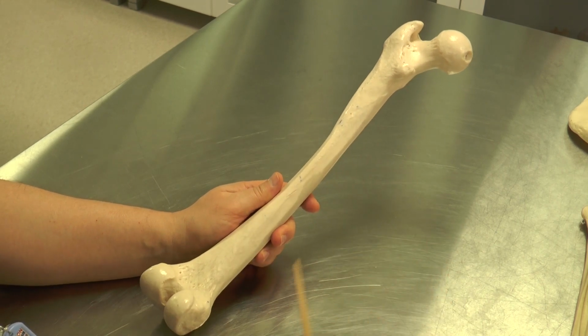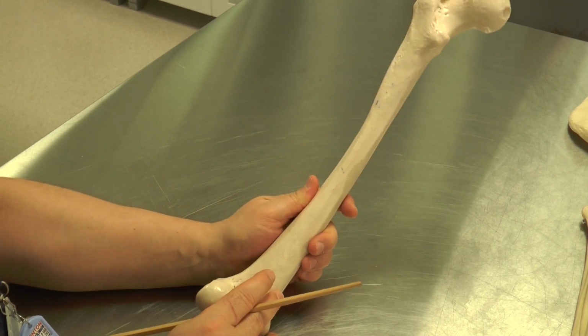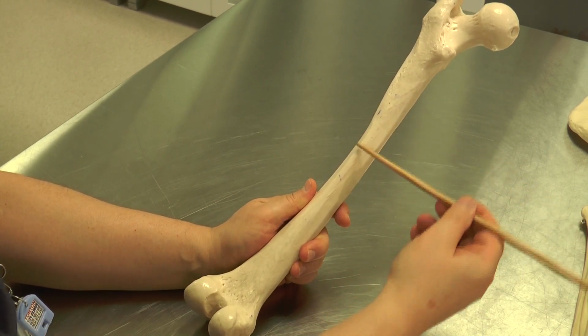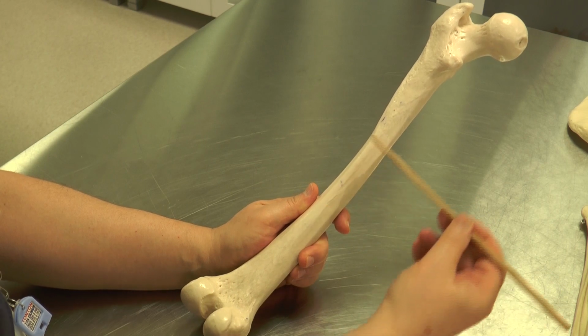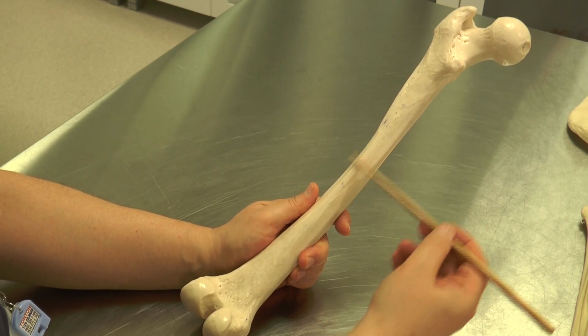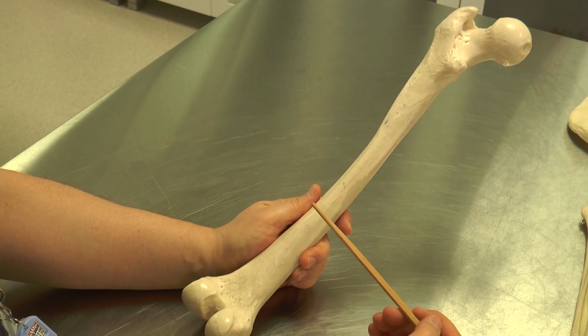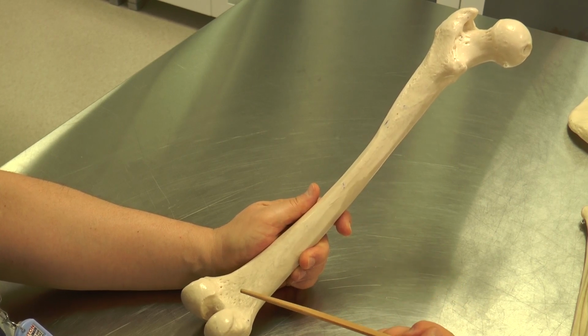So this is basically the shaft. The important thing that you need to remember is that the posterior aspect of the shaft of the femur is comprised by this sharp ridge of bone, which is most pronounced at the medial third of the femur, and it's called the linea aspera.